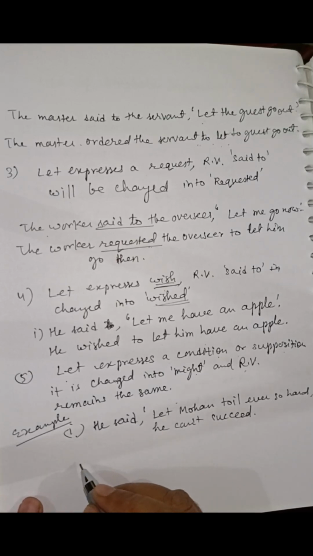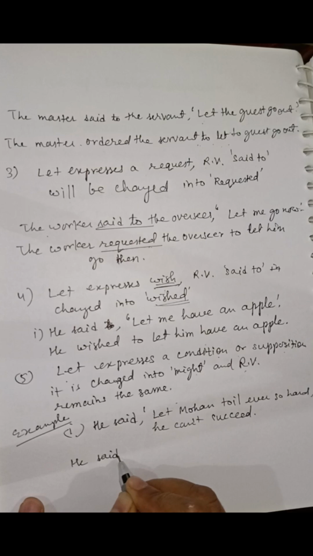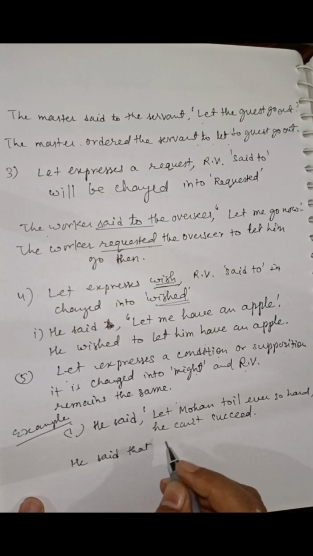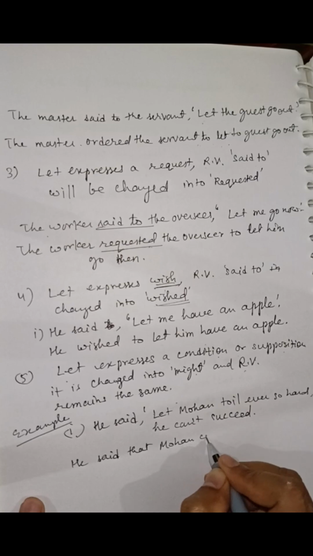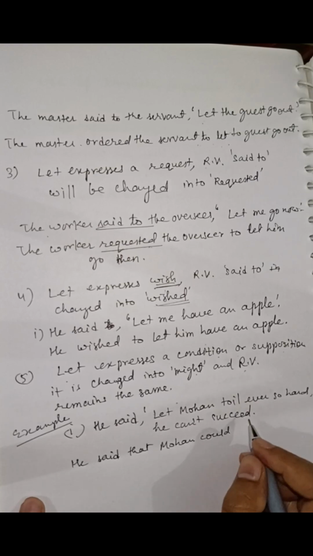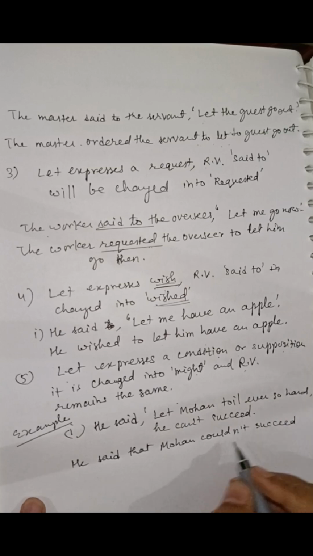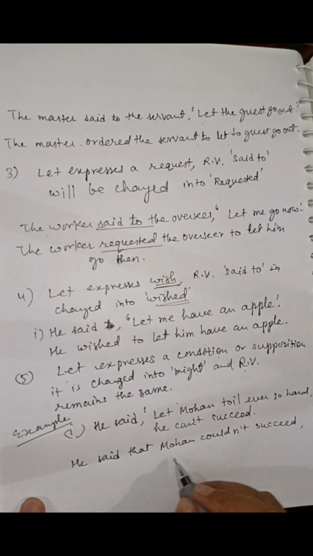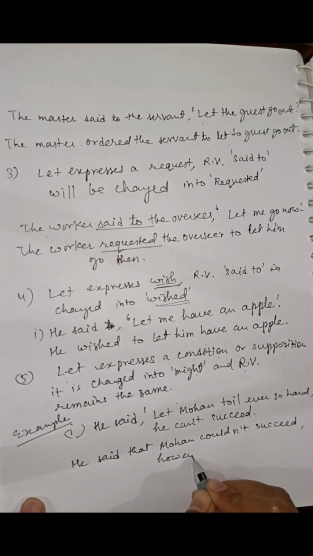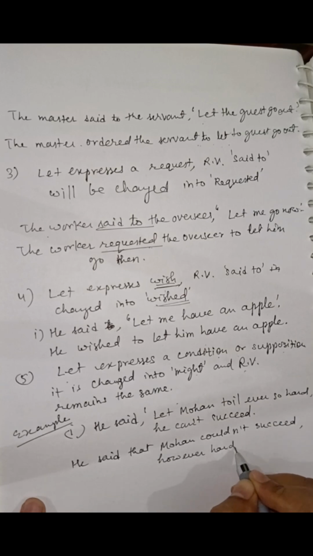In this, he said that Mohan couldn't succeed, however hard he might toil.